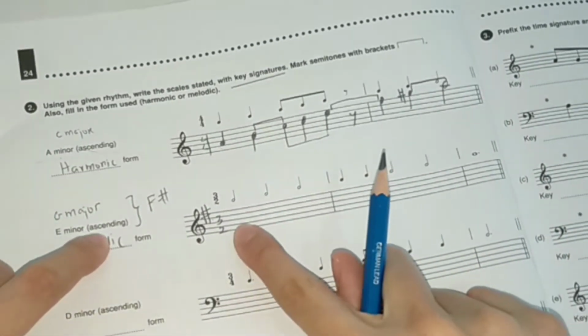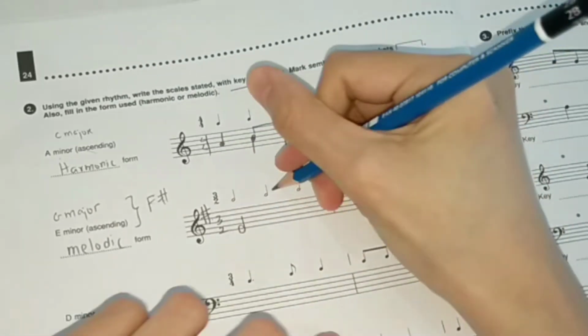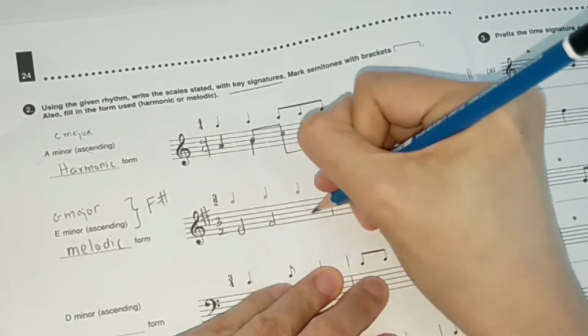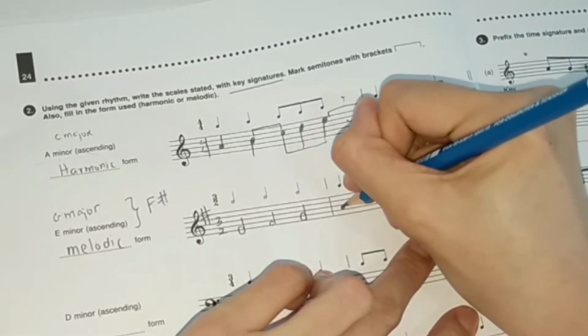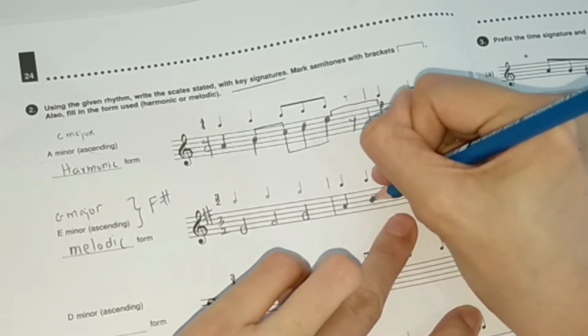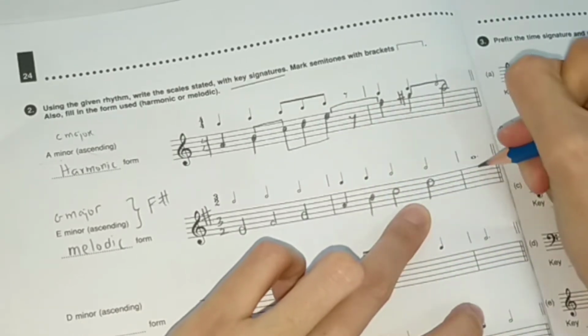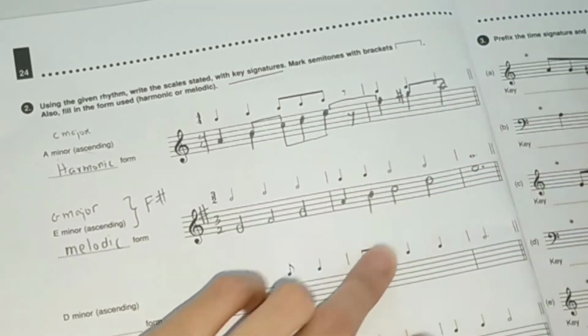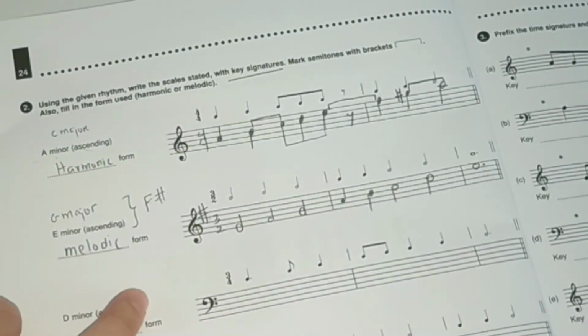Ascending, also from the bottom going up. So E, follow the rhythm, F sharp, G, A, B, C, D, E. Okay, and the rule for melodic minor, going up, raise note number 6 and 7.